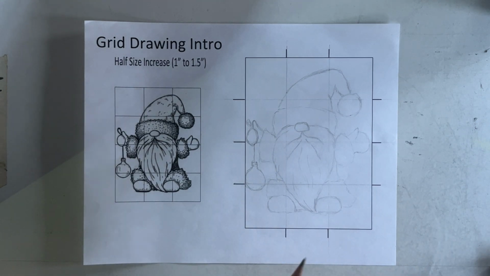So we got to make sure that everything is light and everything is erasable. Okay? All right, good luck.